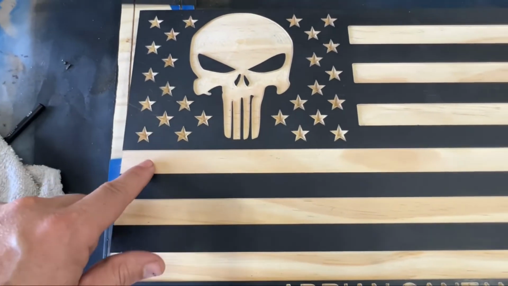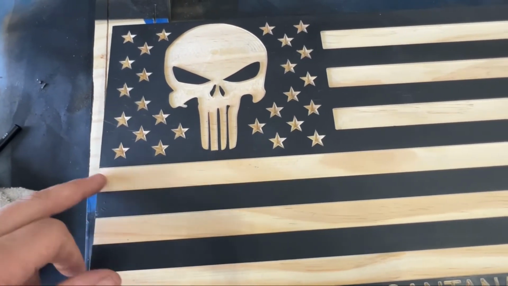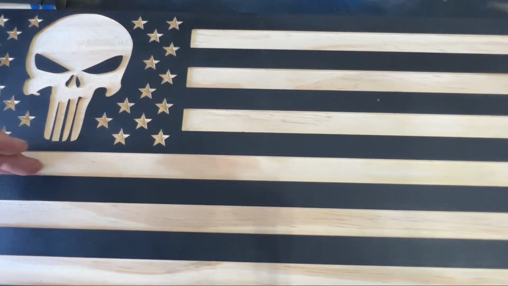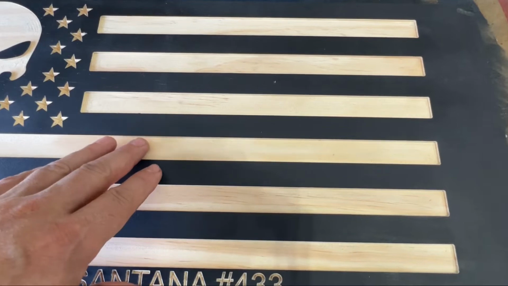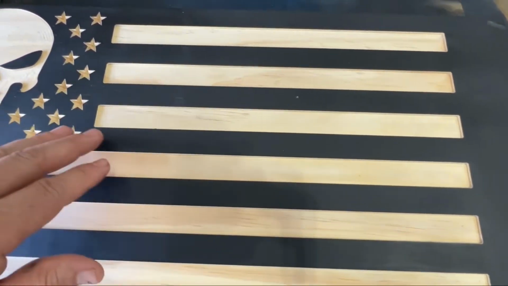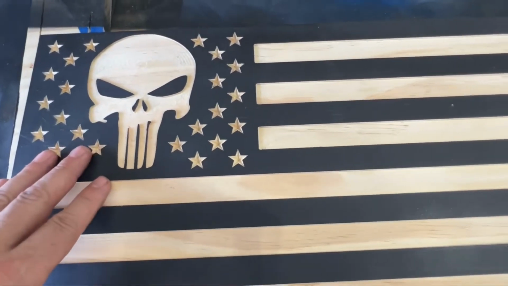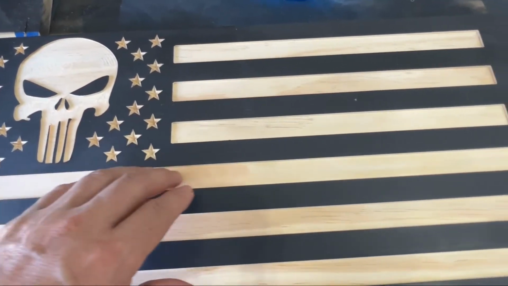Satin, and I'm going to seal the grain. Reason why I'm going to seal the grain is because I'm going to add epoxy into this line, and I don't want the epoxy seeping in. If the grain's not sealed, it tends to bleed everywhere. So we're going to seal the grain, then we're going to come back and put some blue epoxy in.